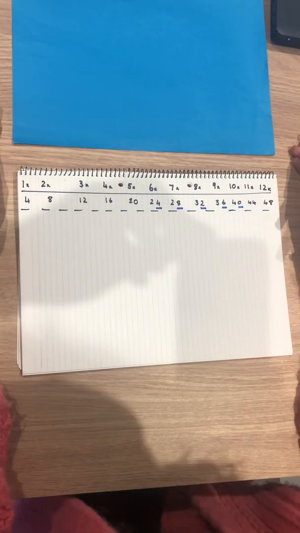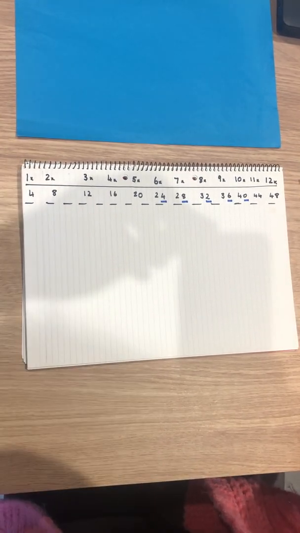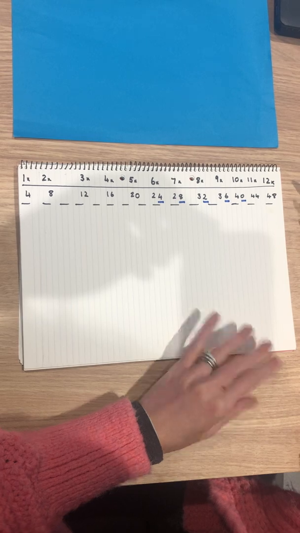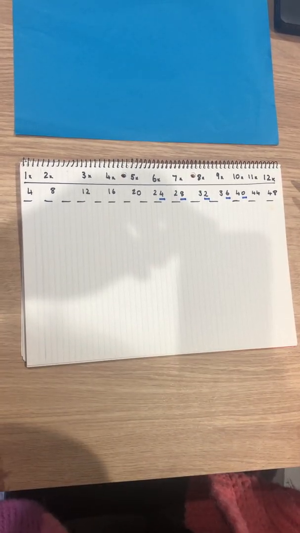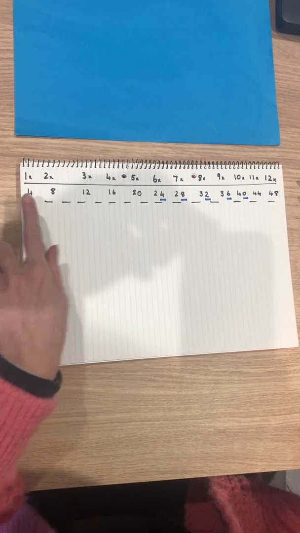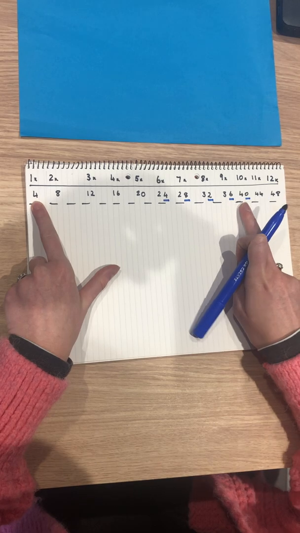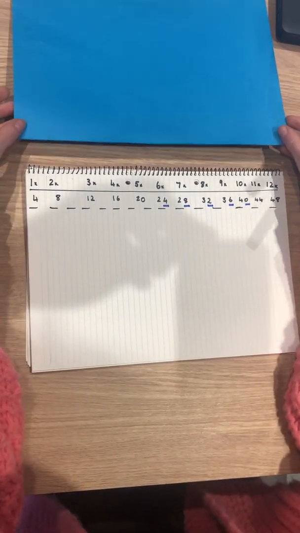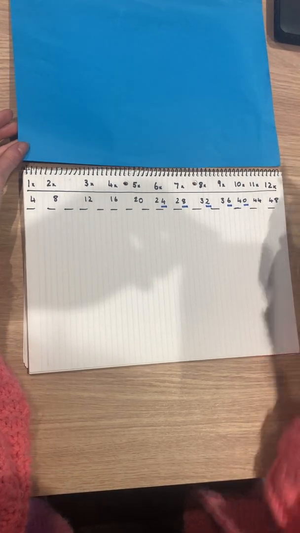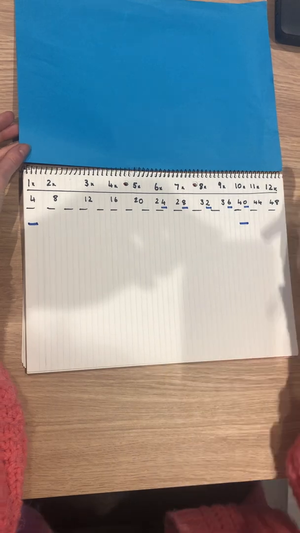Now, what you need to do is pick the times tables that you are going to try and remember by heart, so ones that you're not going to look at. Start with the easy ones. So for example, I'm going to choose 1 times 4 equals 4, and I know that 10 times 4 equals 40. I'm going to remember those two. So I'm going to draw a little line here to remind myself that they're the ones I'm going to remember.